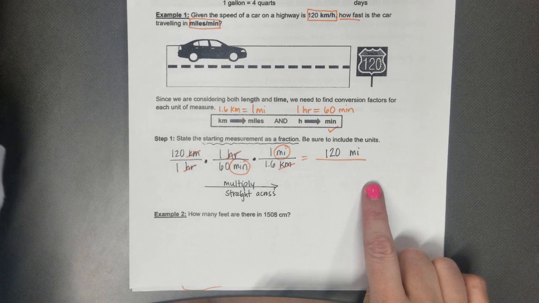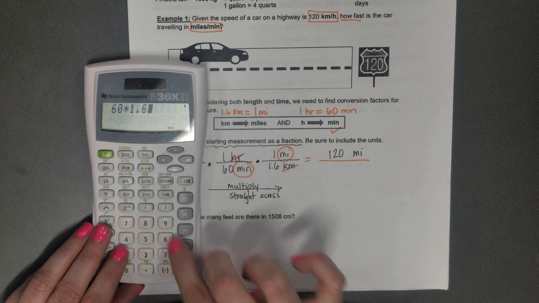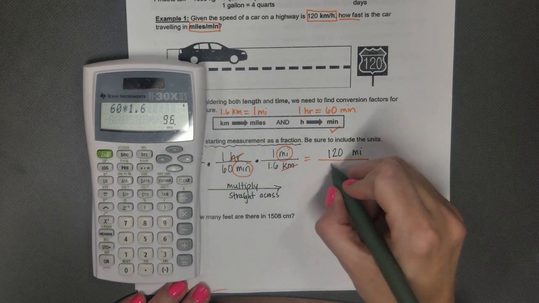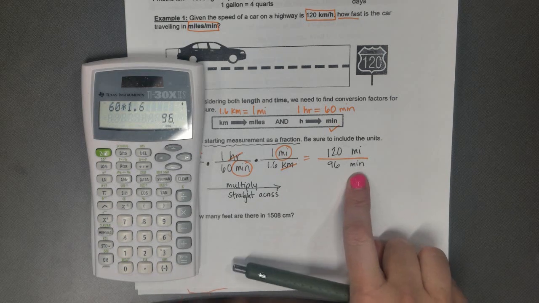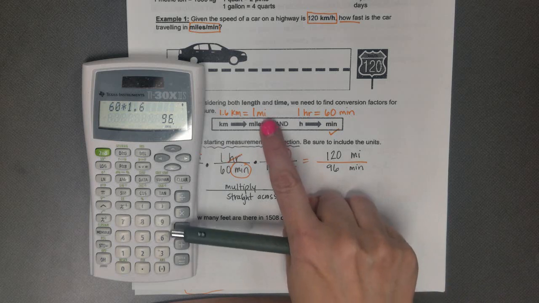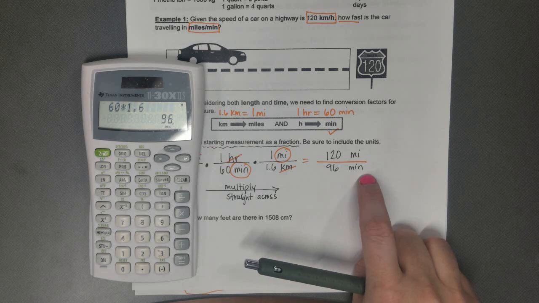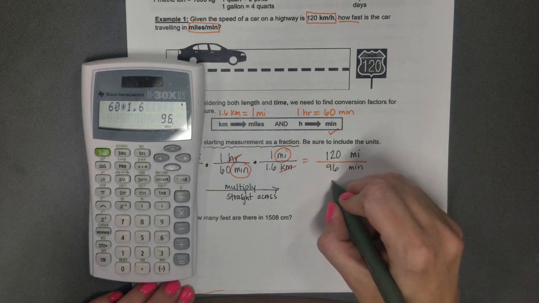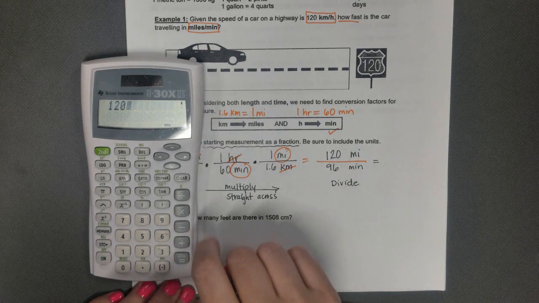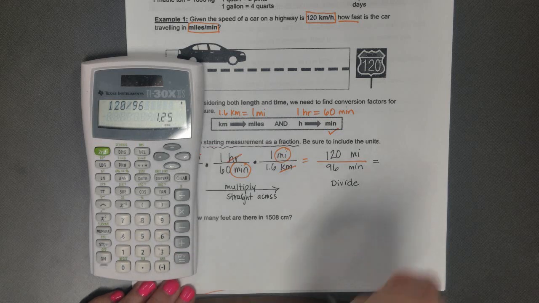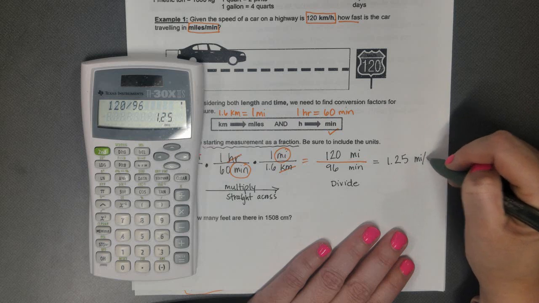And then on the bottom, we're going to multiply 60 by 1.6. And again, we're going to put the units on there. If you're ever not sure of what the shorthand is, feel free to write it out. You can write miles, minutes, that's fine. And then your last step is to divide. So it's 120 divided by 96. Okay, now for these, you always need your units.